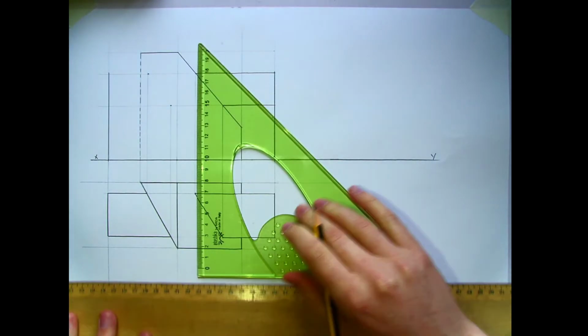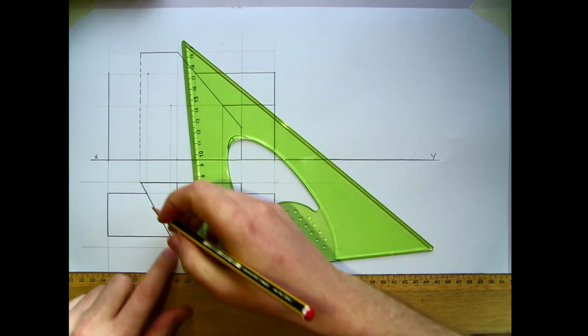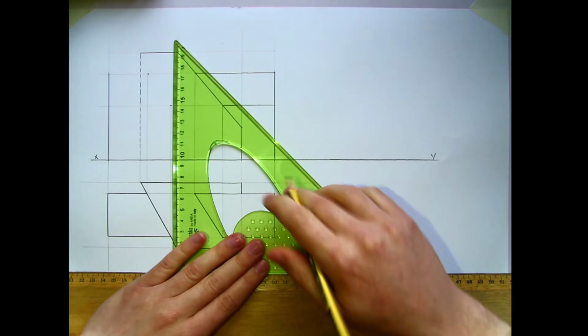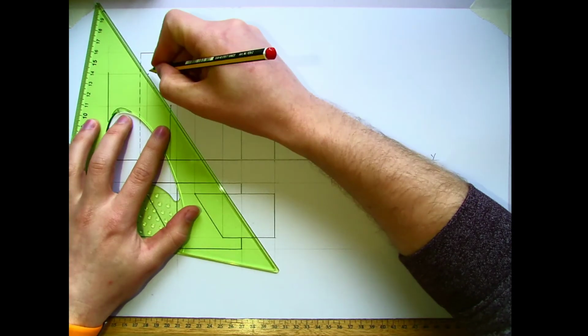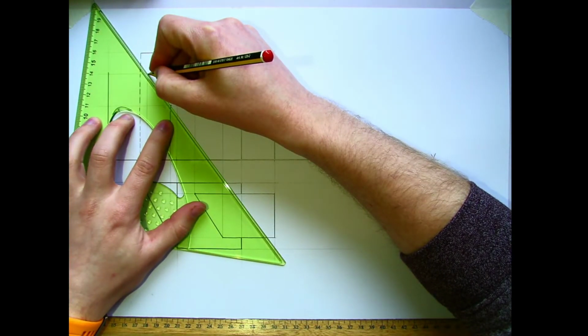And from there, I can join up my line. So I'll be able to see a visible line here on the front. That's going to come up to meet this one. This line is also visible at the front.